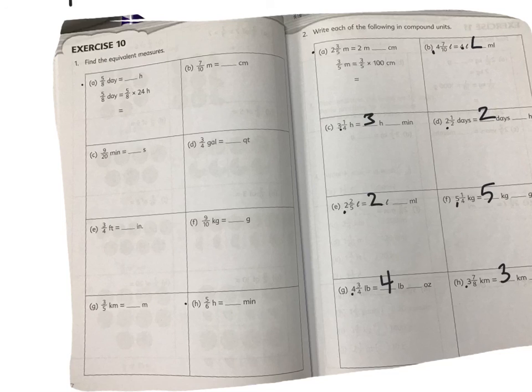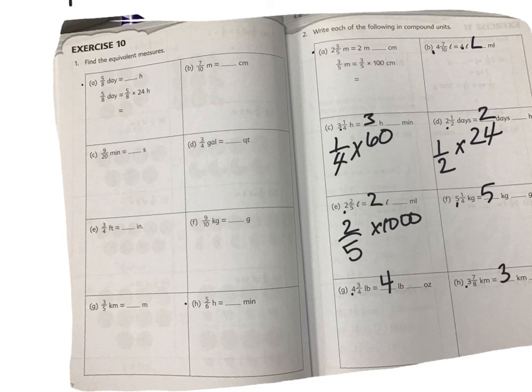So now what you're doing is you are finding 1/4 of an hour. How many minutes in an hour? There are 60. I won't finish this for you though. A half a day, how many hours are in a day? 24. 2/5 of a liter. How many milliliters in a liter? Times it by 1,000. I had to look at that one.